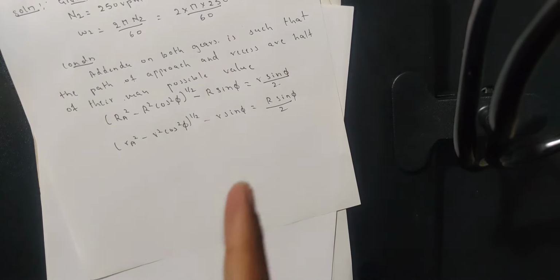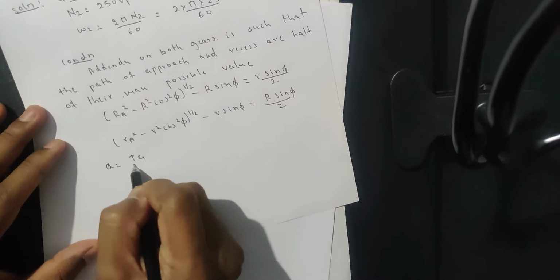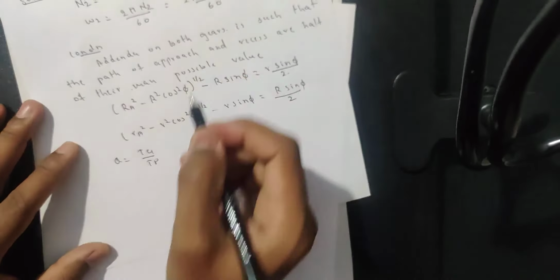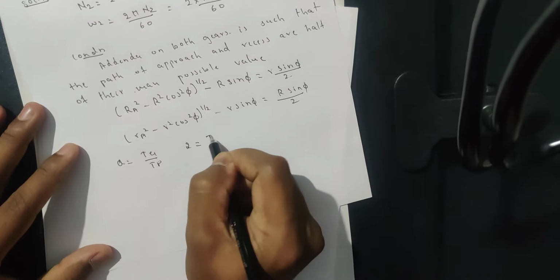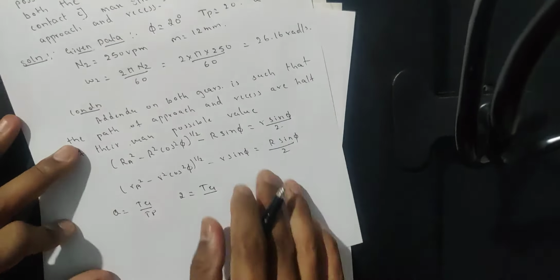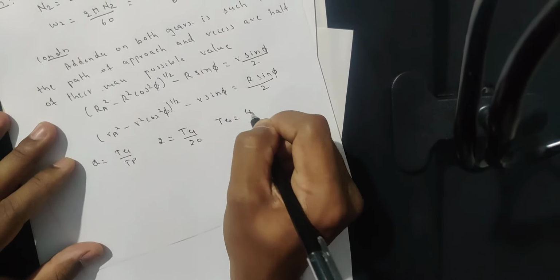So what they have given is the gear ratio here. Gear ratio Q is nothing but Tg by Tp. What is the gear ratio they have given? They have given it as 2. I can find out the value of Tg with the help of Tp. Tp is already given, the number of teeth, as 20 here. So Tg will be 40.